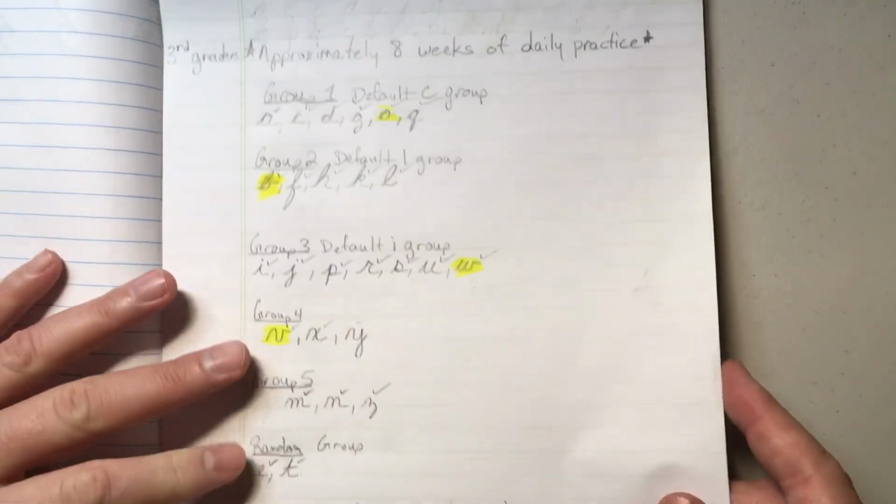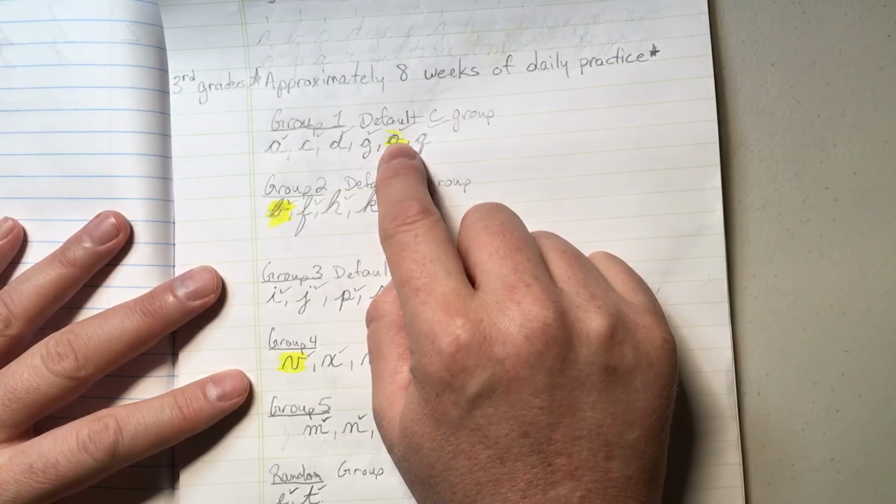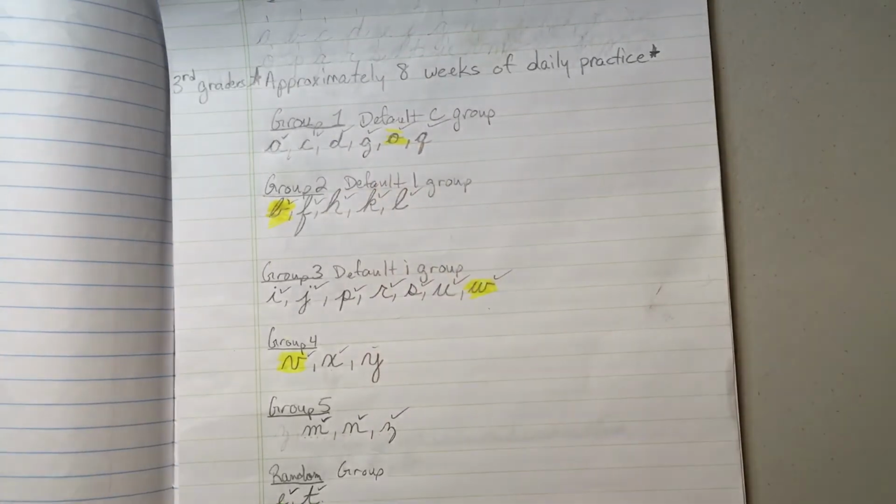Just about all of these letters do have connectives, but these ones are just a little bit different.